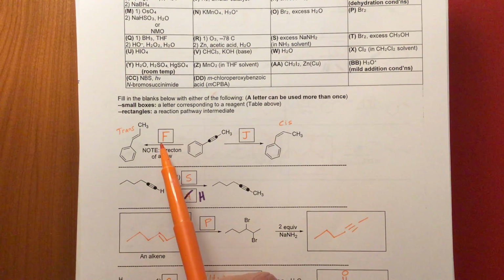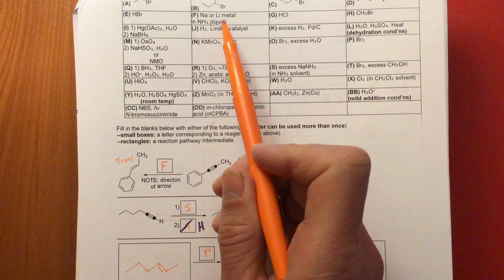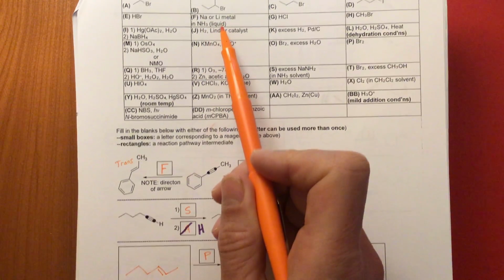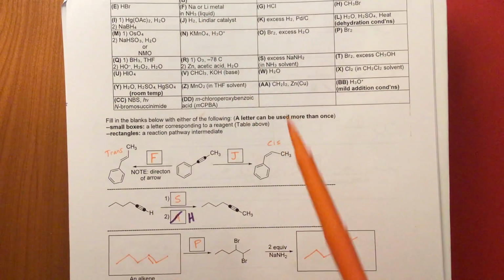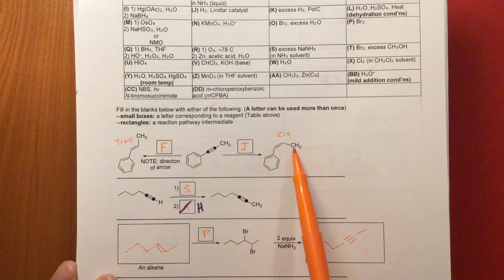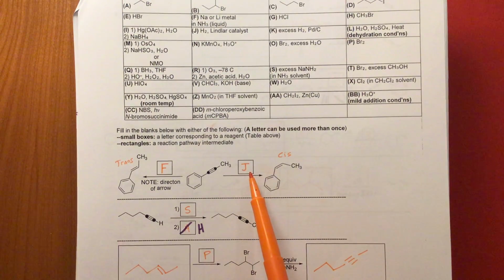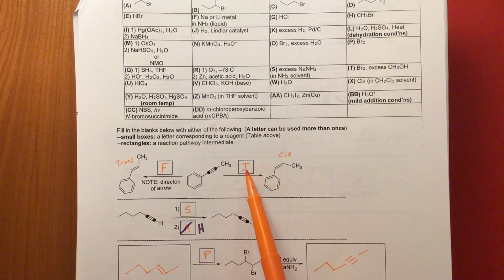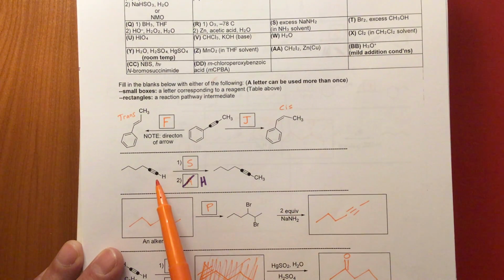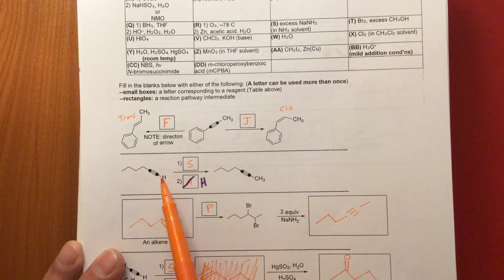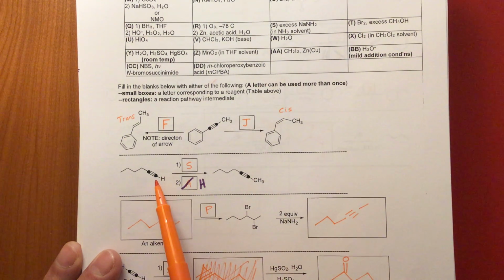the metal F, the sodium. This was metal reduction, the sodium and lithium metal in ammonia. And then over here we have the cis addition, so that's Lindlar's catalyst, so that's J. For the next one, it looks like we are adding a methyl to the side of this alkyne.